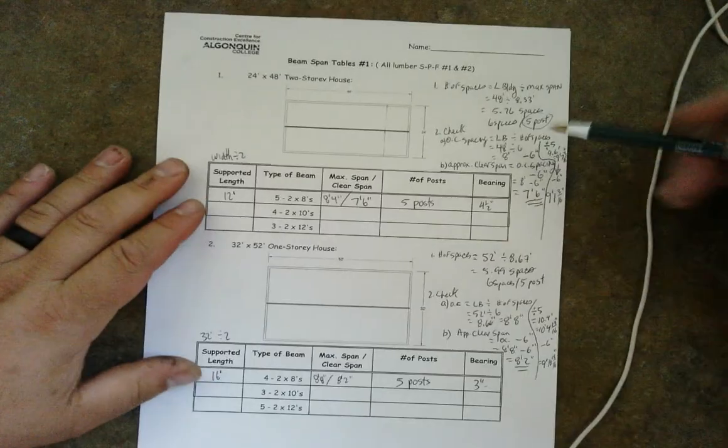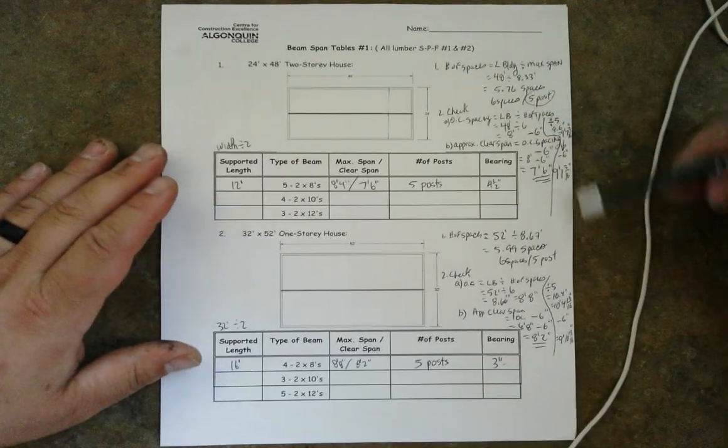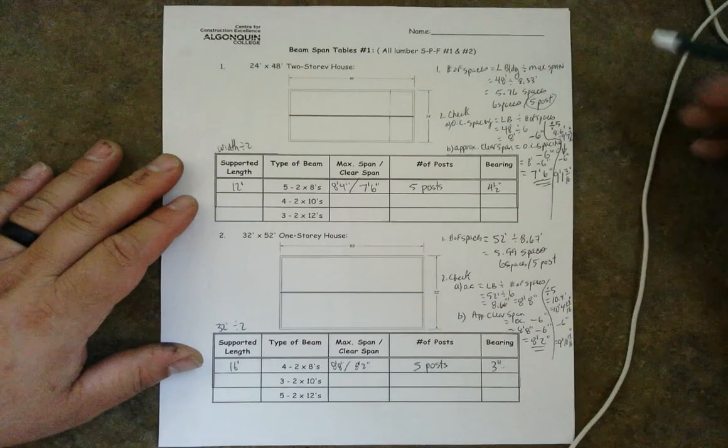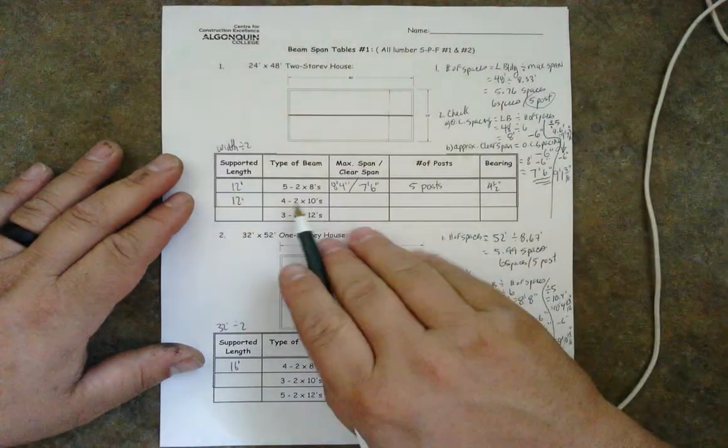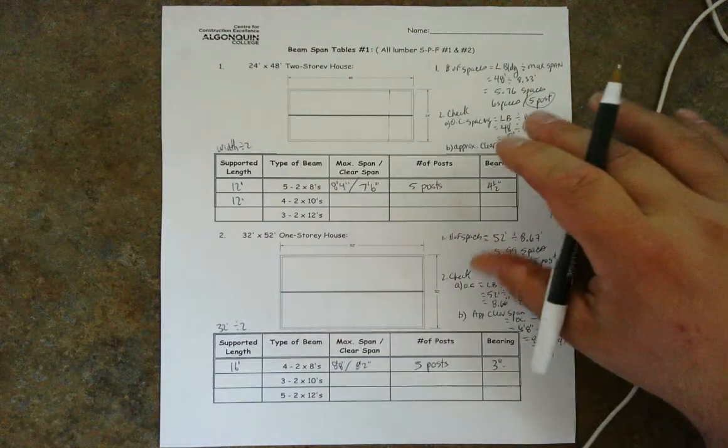Let's go back up now. We'll do one at the top. Now that we have this math done here, we can almost help ourselves by reusing that. Okay. So I'm going to write down 12 feet here. I got to go get the max span. So 4 2x10s.